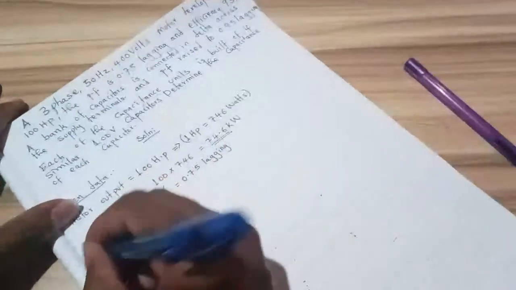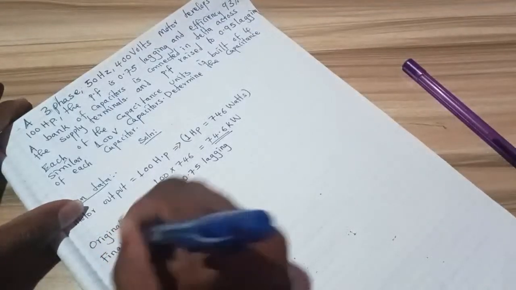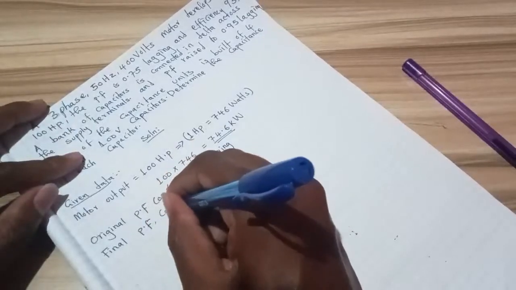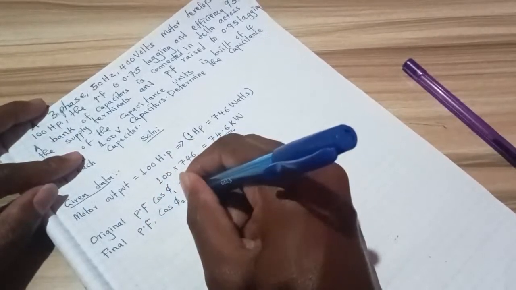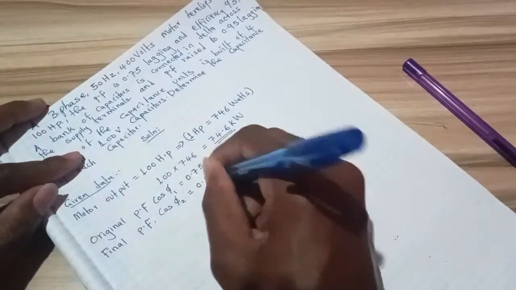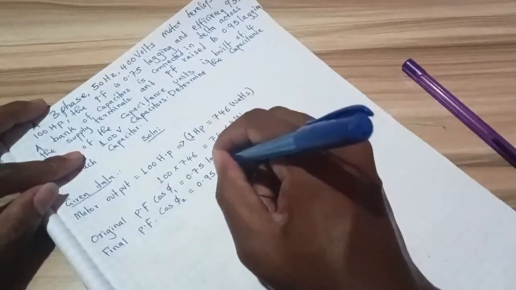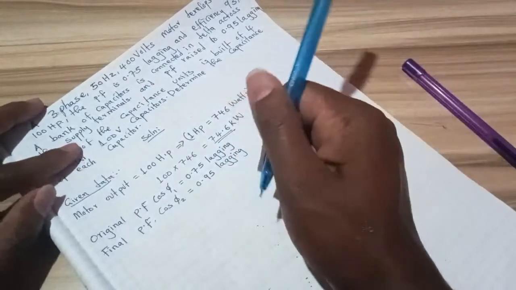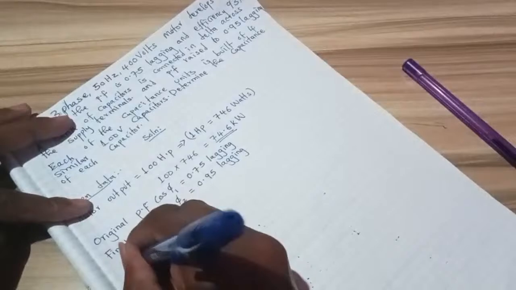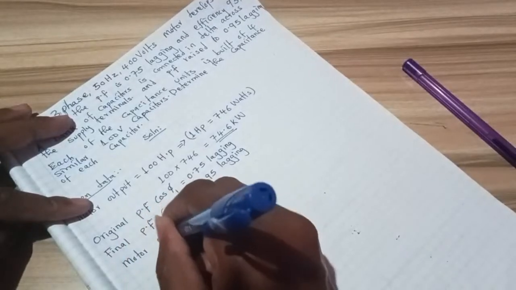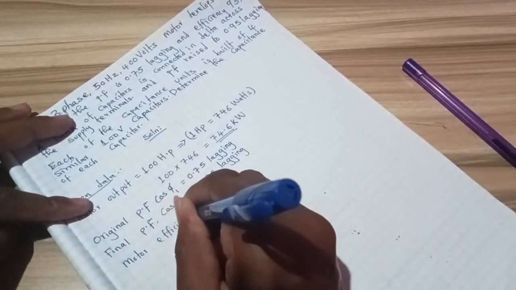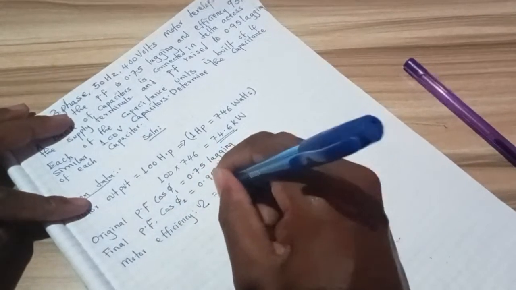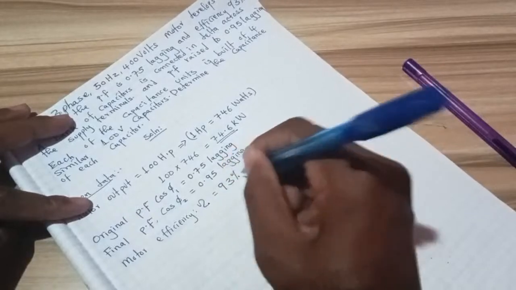From there, our final operating PF, that is cos phi 2, which is 0.95, and again it is lagging. Then there is the motor efficiency, and in this case it is given as 93%.